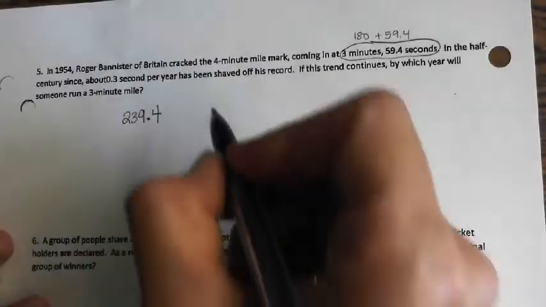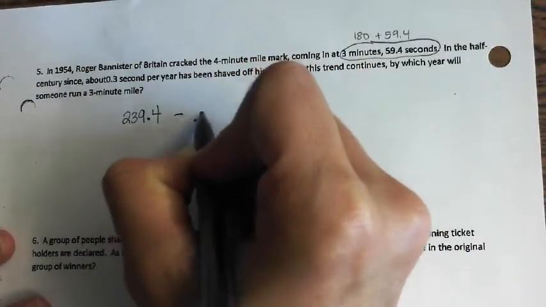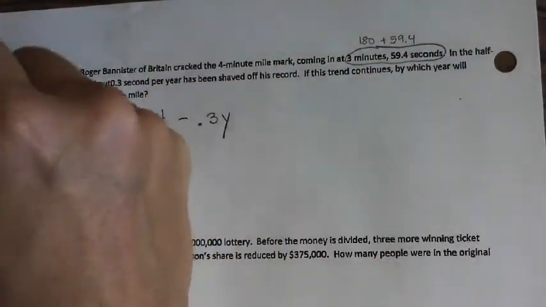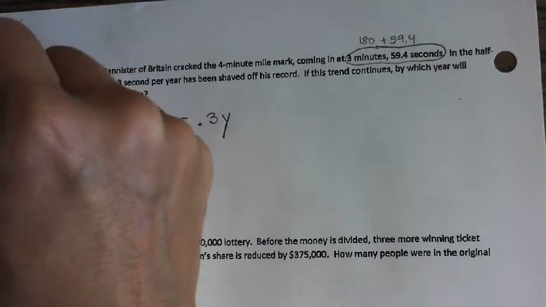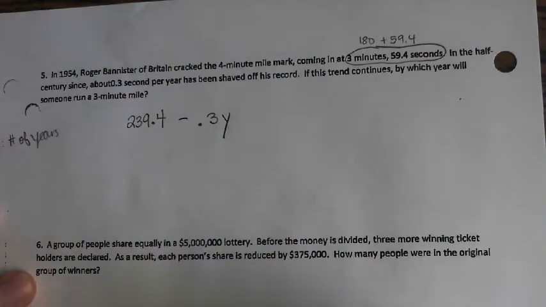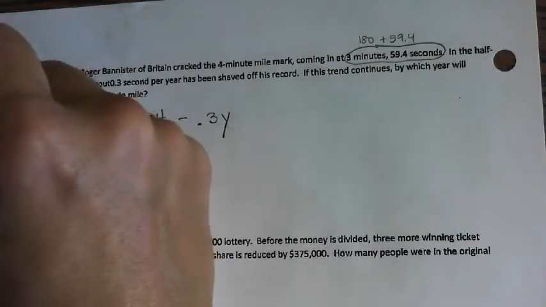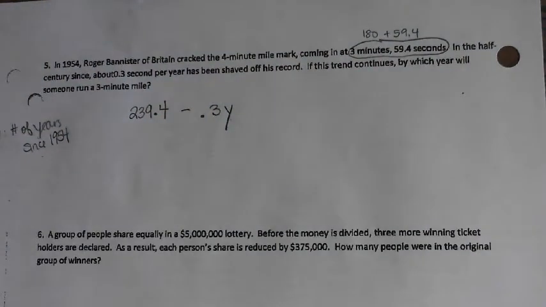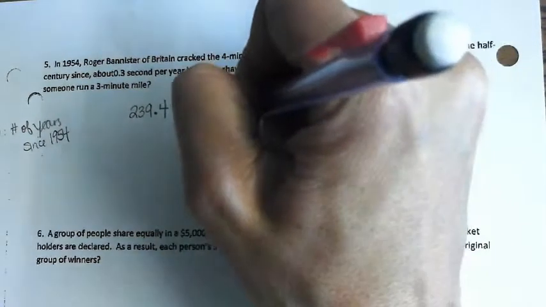And then we lose 0.3 of a second per year. Why not let that be y? Y is the number of years what? After 1954, since 1954. Very good. If this trend continues, by which year will someone run a 3-minute mile?